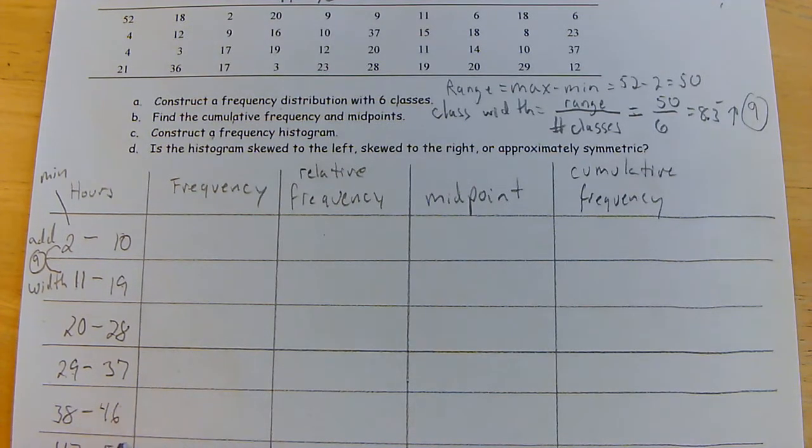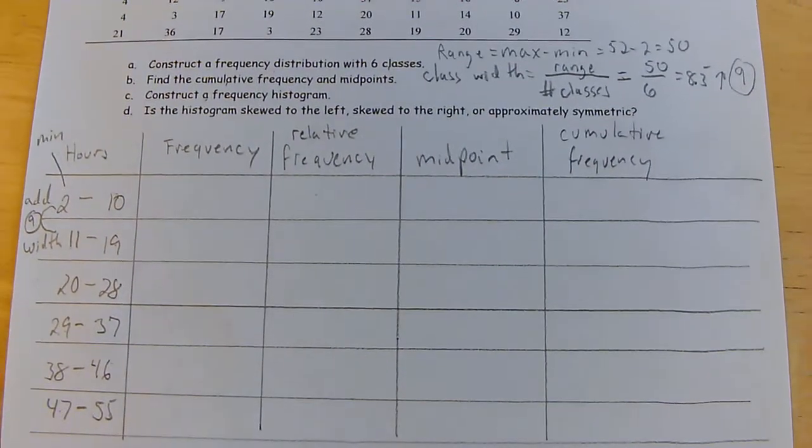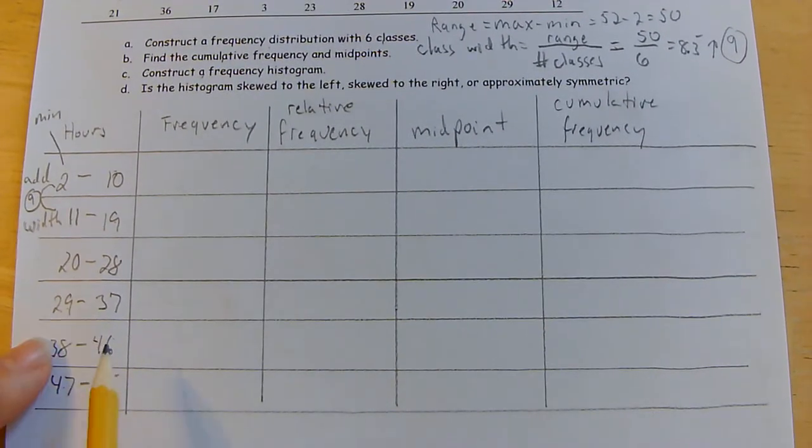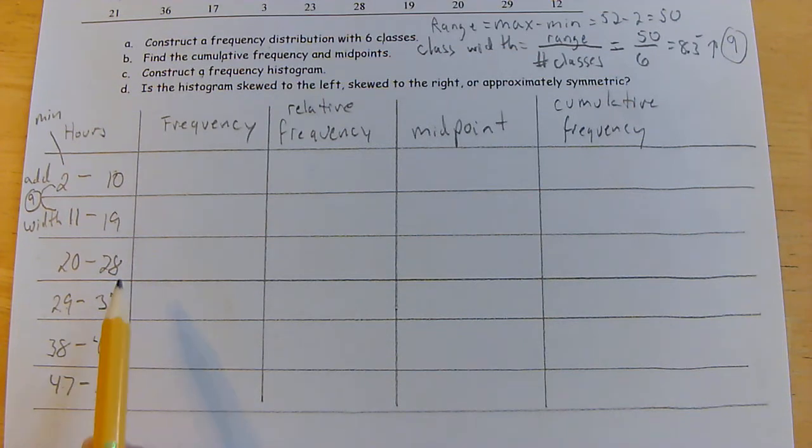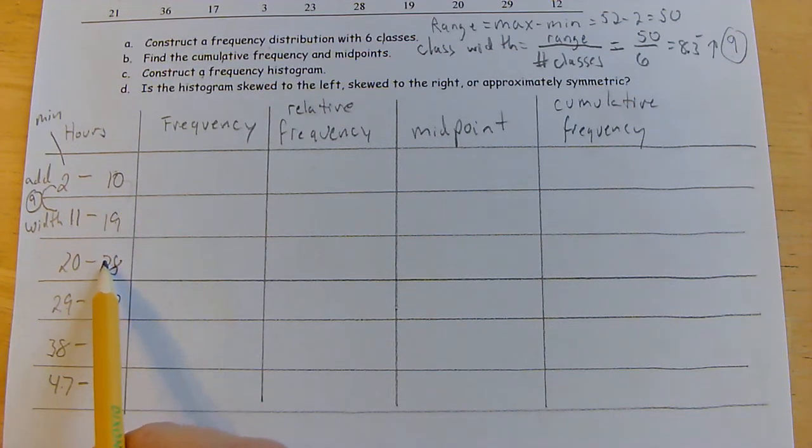So you can add 9 to this one to get this last one, or if you had added 9 here, it would be 56, so that still has to be 55. This is also going up by my class width.